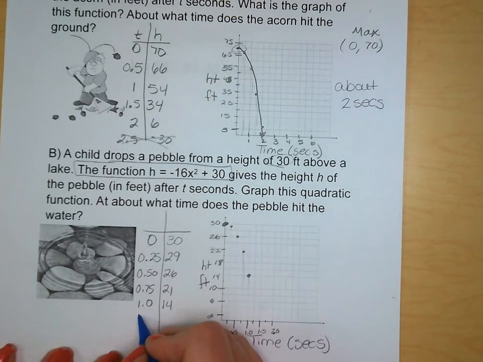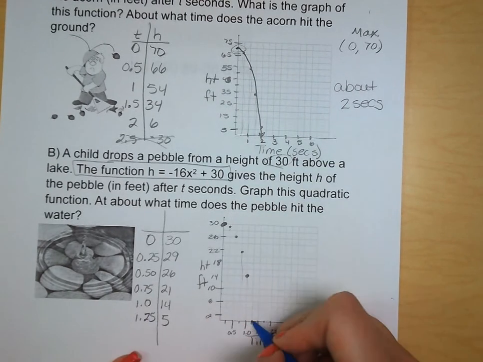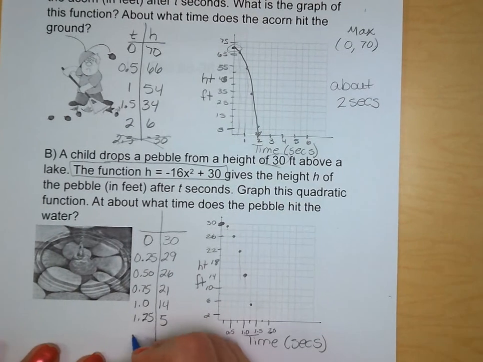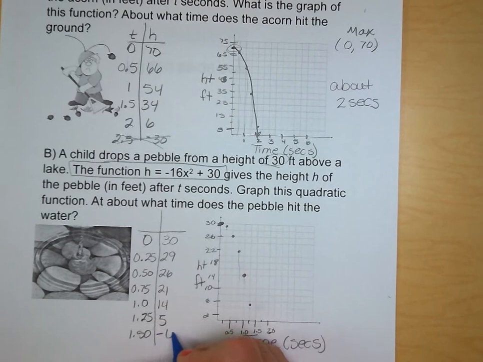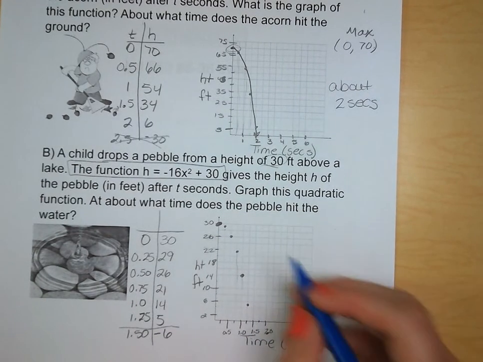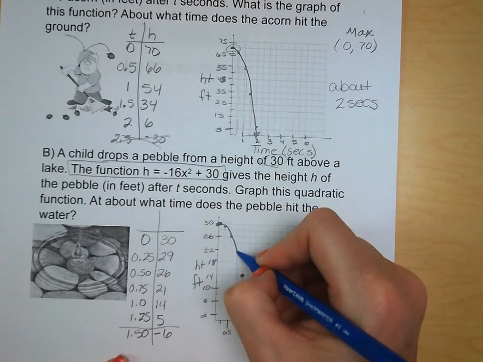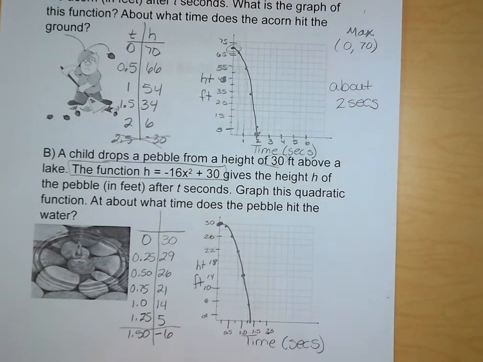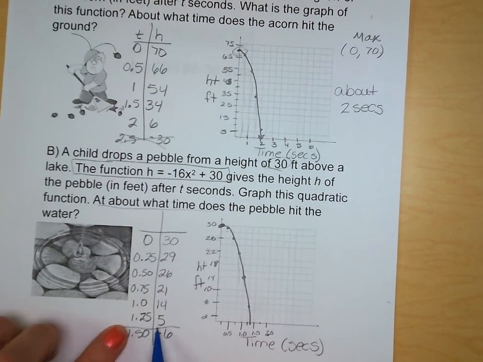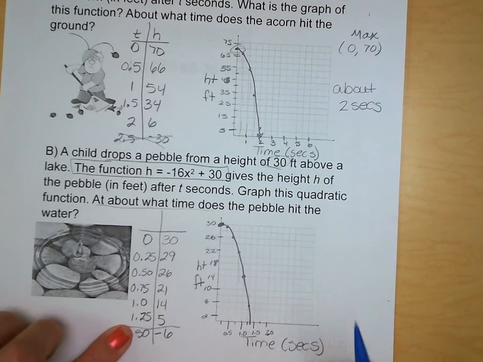At 1 1/4 seconds, we're at 5 feet. And at 1.5 seconds, we're at -6 feet. So we don't need to worry about that since it's off the graph. So the question we were asked was approximately what time does the pebble hit the water? And it's going to be approximately 1.25 seconds.